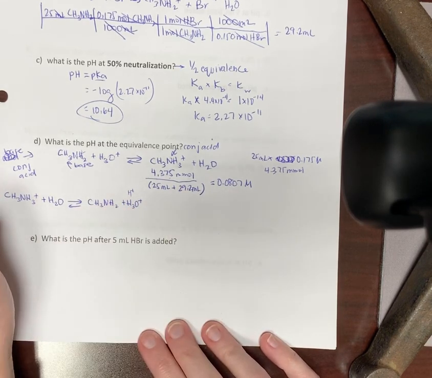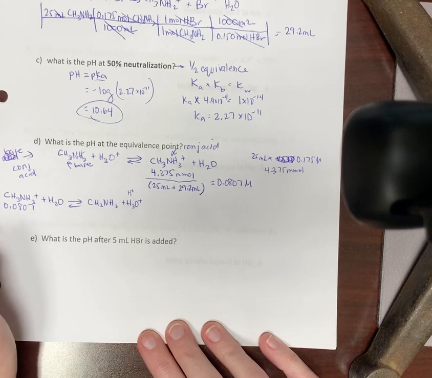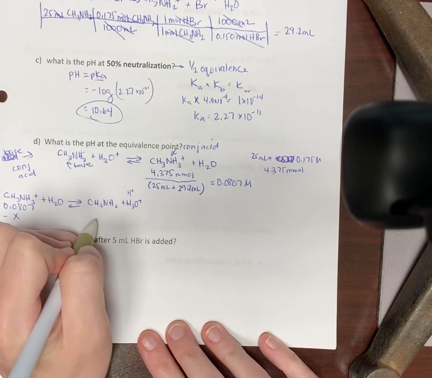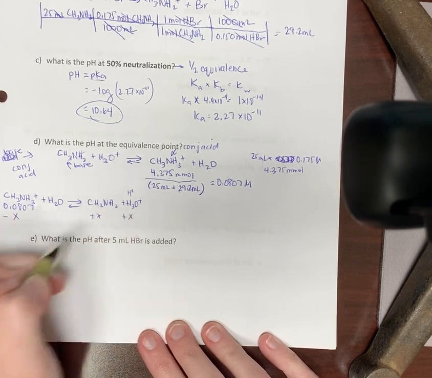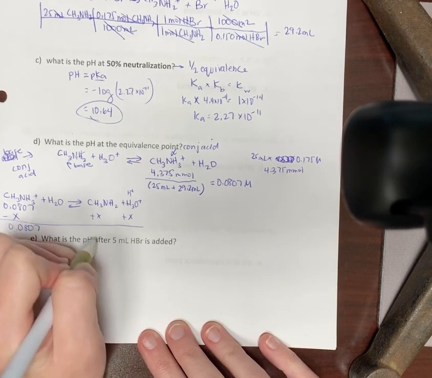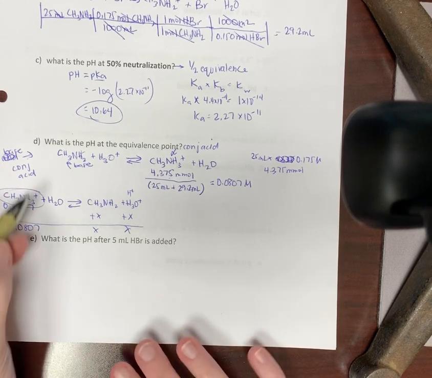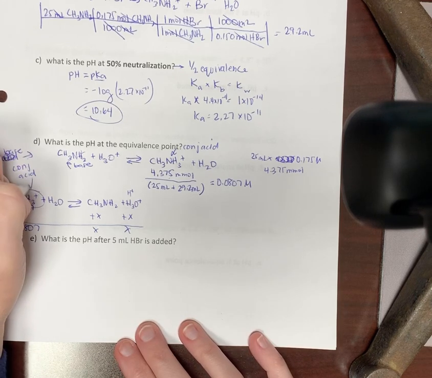So now we need an ICE table. 0.0807, minus X, plus X, plus X. 0.0807, X and X. This here is the conjugate acid.